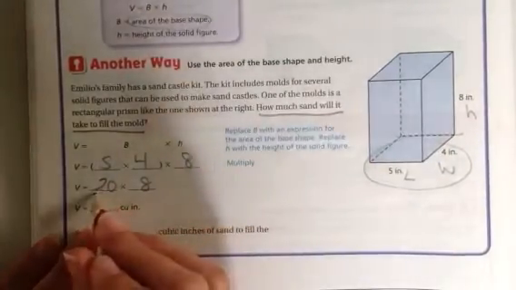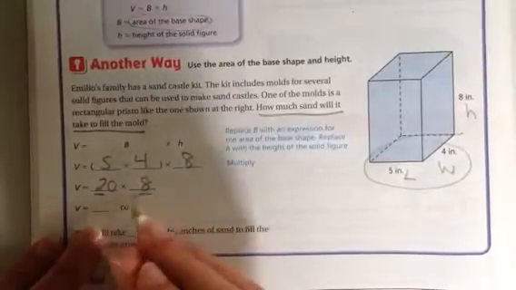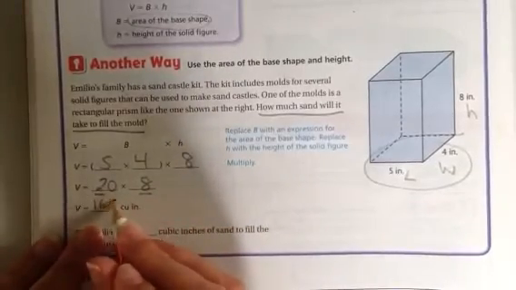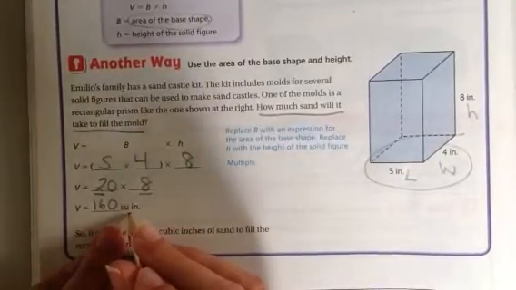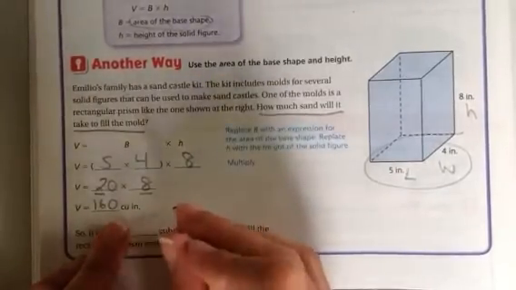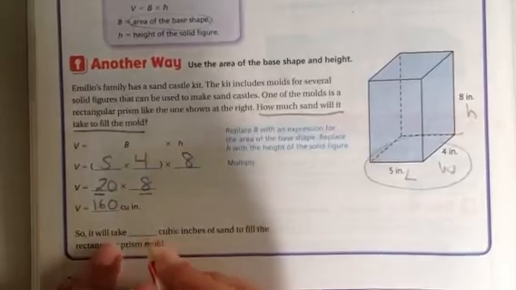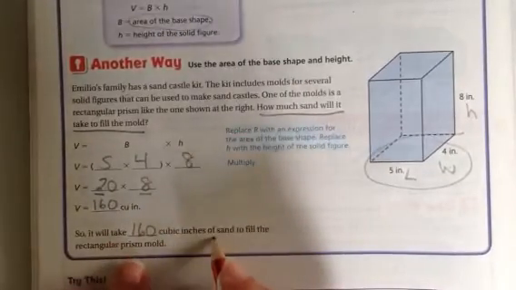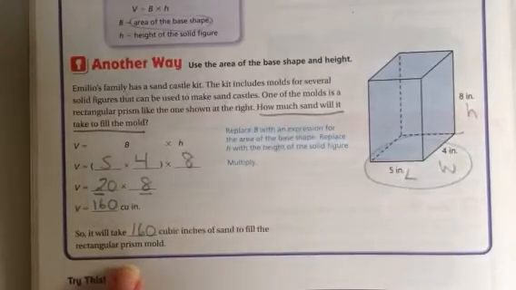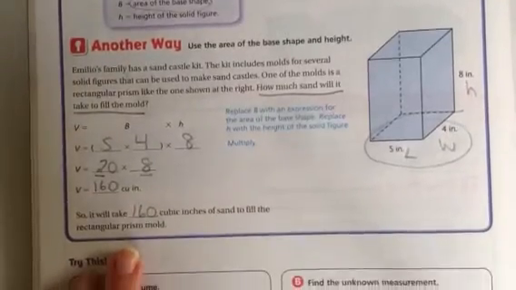So our volume equals, I'm going to use mental math here, 8 times 2 is 16, and then I'm going to add on that second 0. So 160 cubic units, or it will take 160 cubic inches of sand to fill one rectangular prism mold.